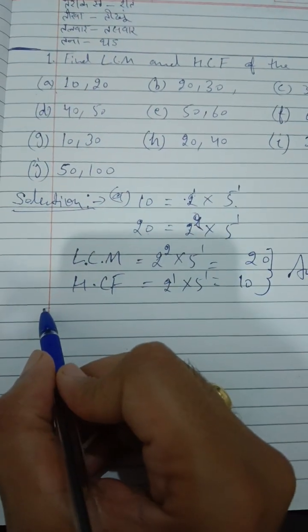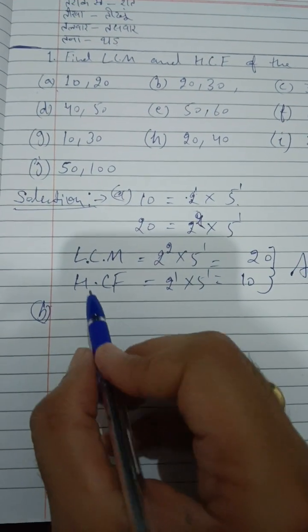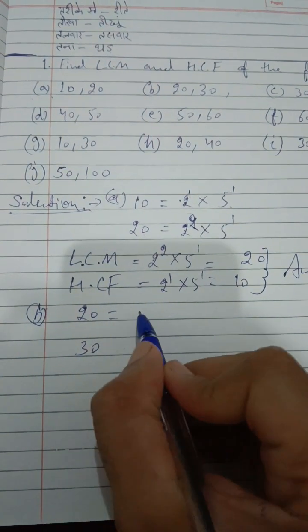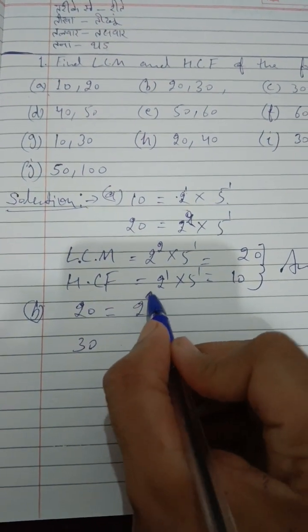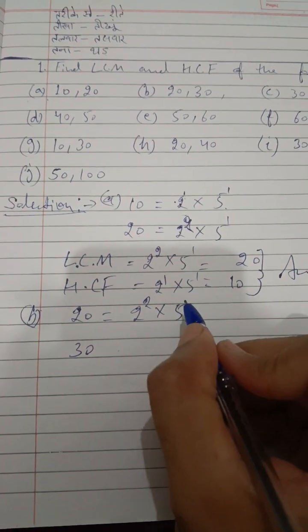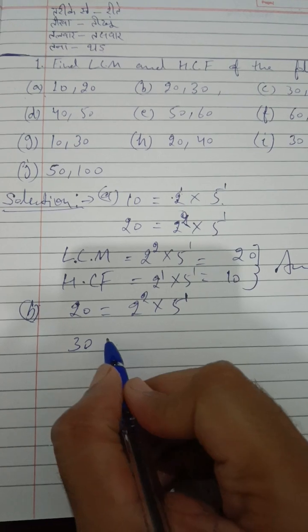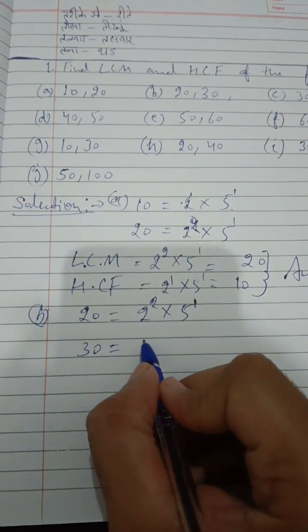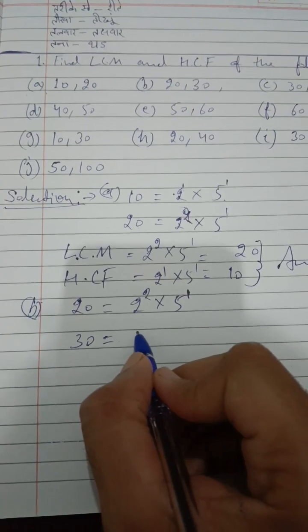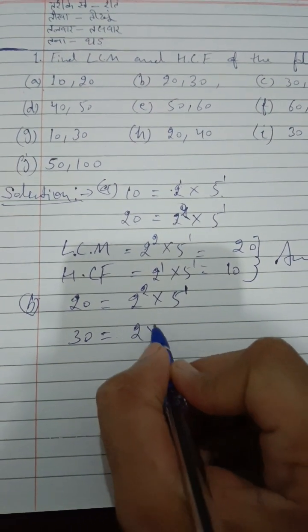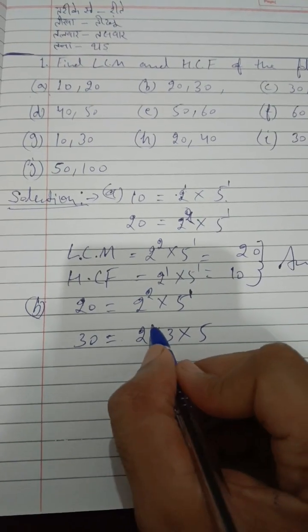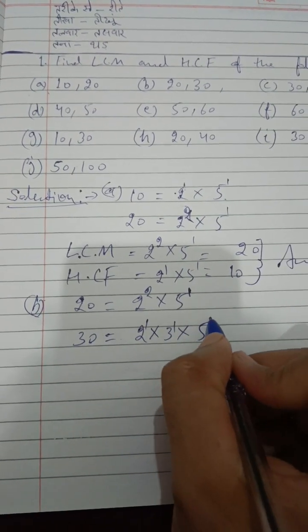Let's talk about the next one, B. 20 and 30. So 20 is equal to, we know, 2 square into 5 to the power 1. But what about 30? 30 is equal to 10 into 3, and 10 is equal to 2 into 5. So it is actually 2 into 3 into 5, each to the power 1.